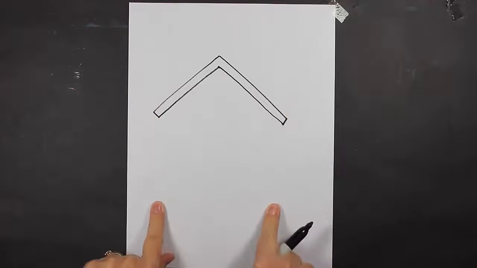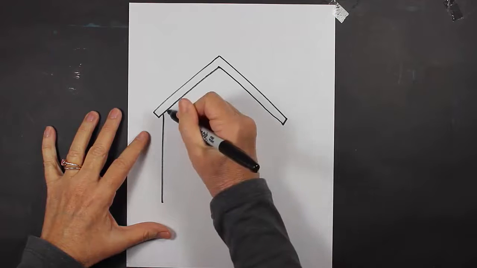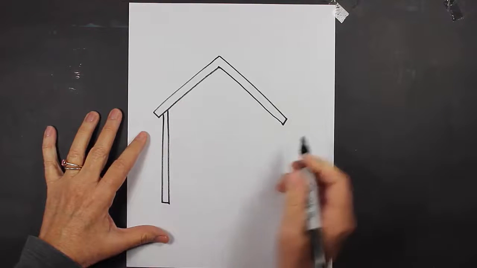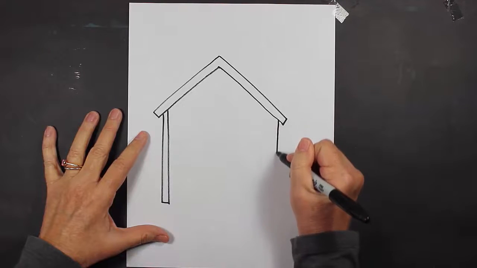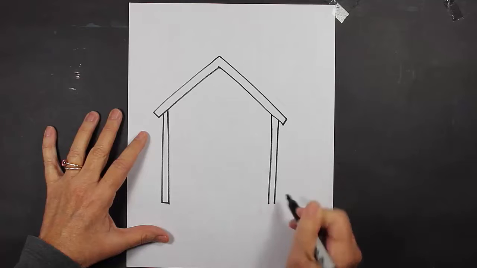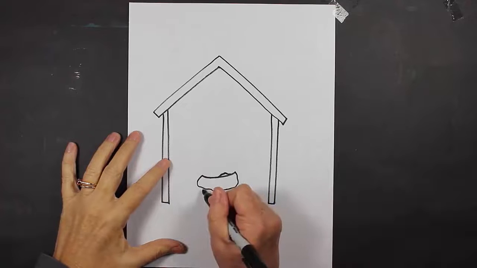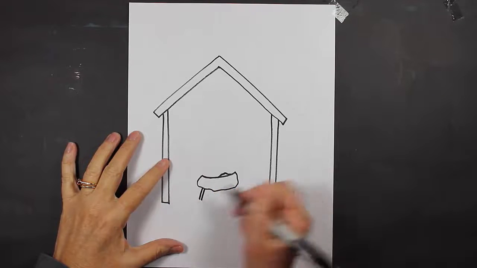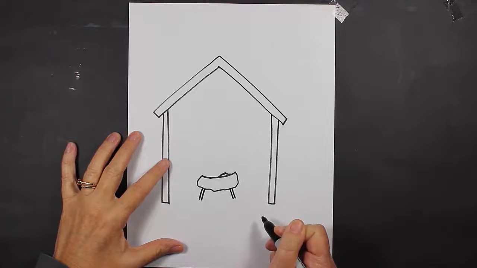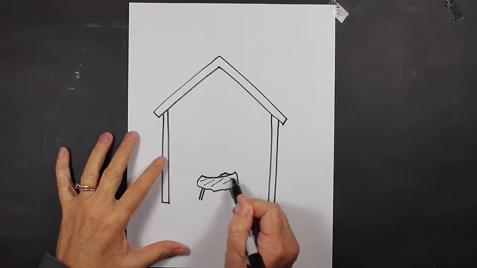Now we're going to make the sides of our structure. So we'll come down with a straight line, and then we'll double that up and then close at the bottom. Now we're going to come down with some straight lines and close at the bottom. Now underneath, we're going to make two slanted lines and two slanted lines, just like that. If you'd like to add a little bit of detail here, you can add some lines.